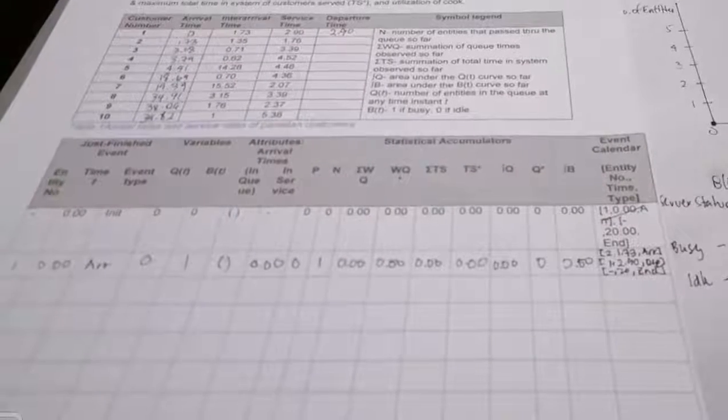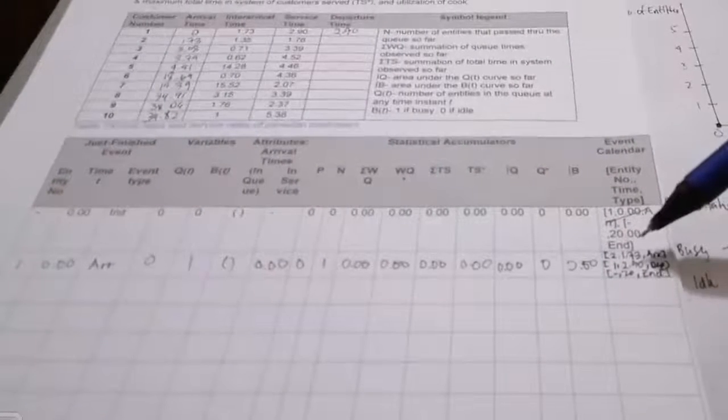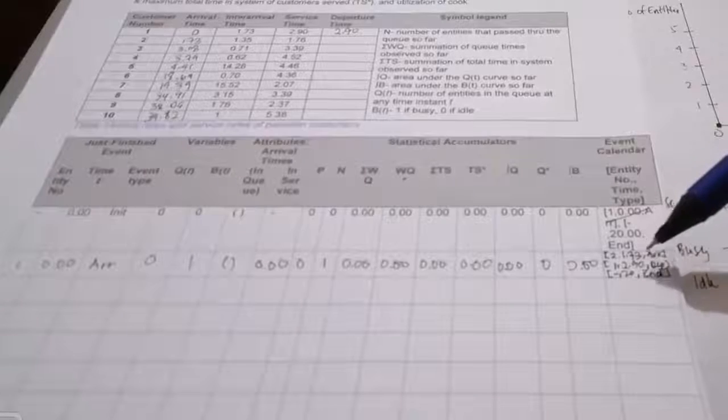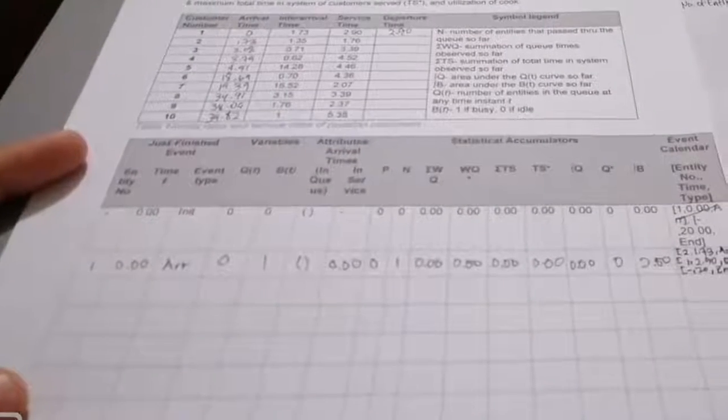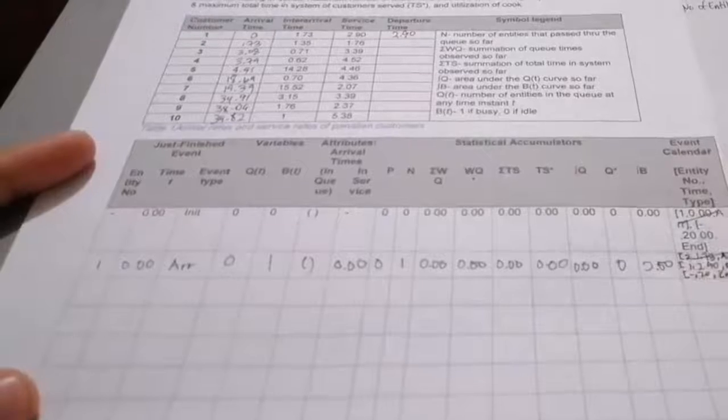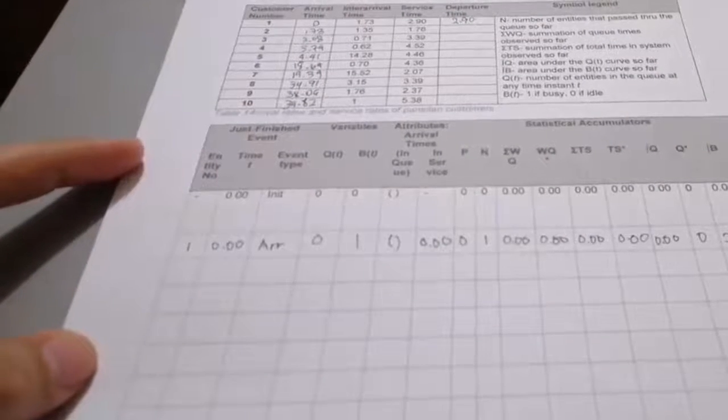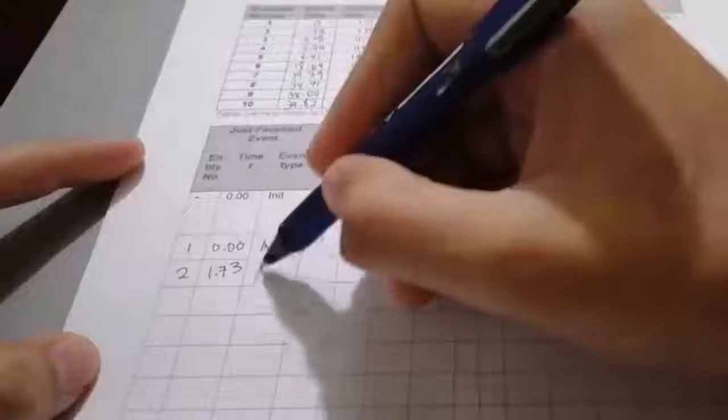Okay, let's now check our event calendar. Time is 1.73, 2.90, and 20. So based on the chronology of time, it's 1.73 that will happen next. So let's slash the arrival of 2 at 1.73. So 2, 1.73 arrival.